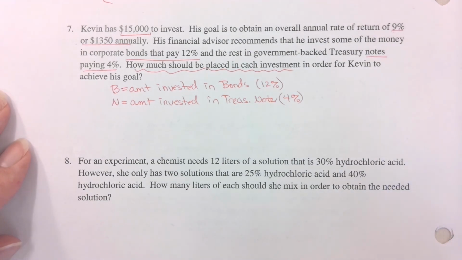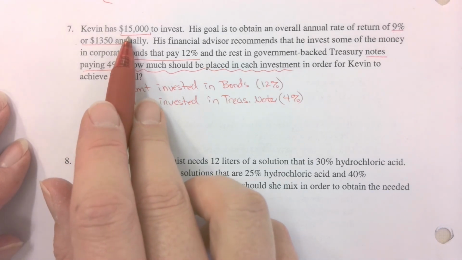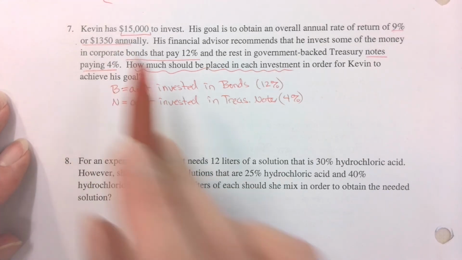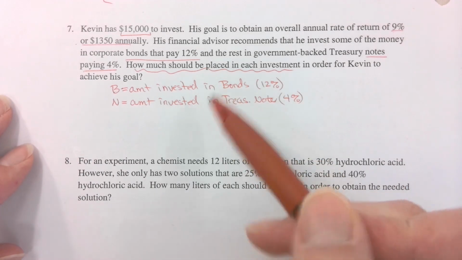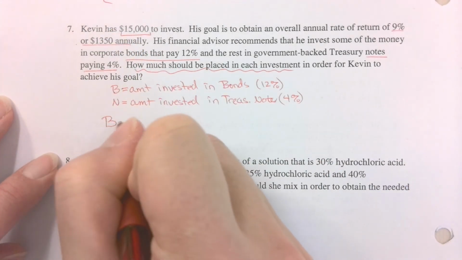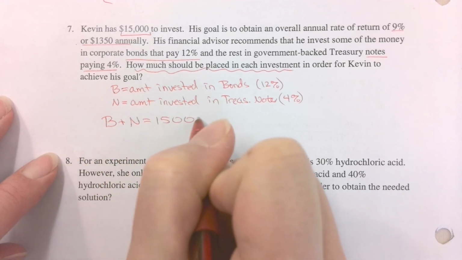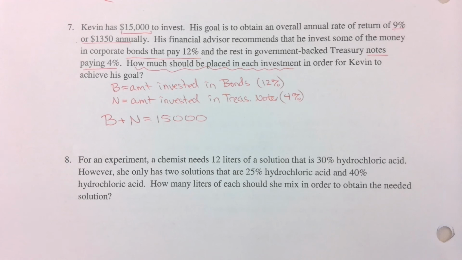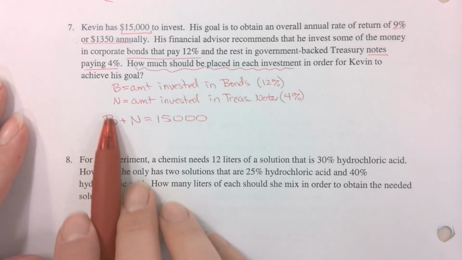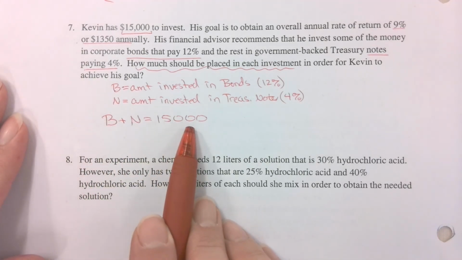And if you think about going into a bank and investing $15,000, whether you're giving them a check or piles of money, if you put the two investments together, you should get a total of $15,000. So B plus N should equal $15,000. In the next equation, we want to talk about the percentages. So again, this was the total investment, and total investment gives me a total investment of $15,000.